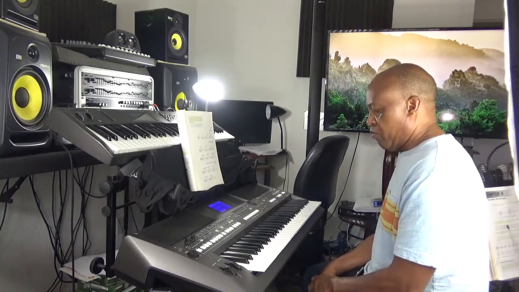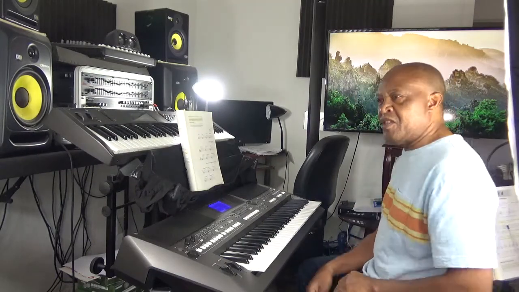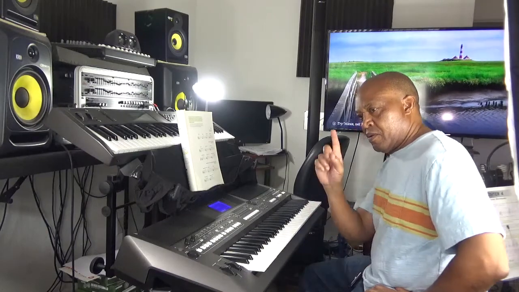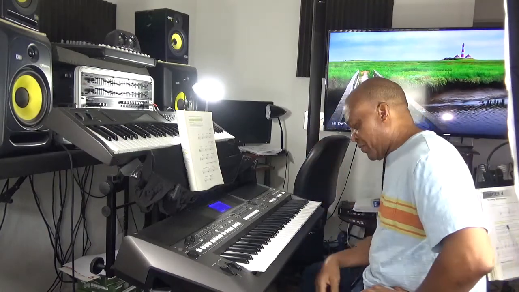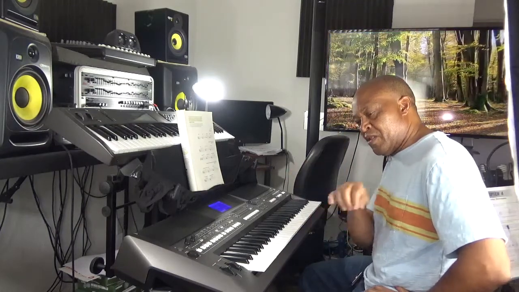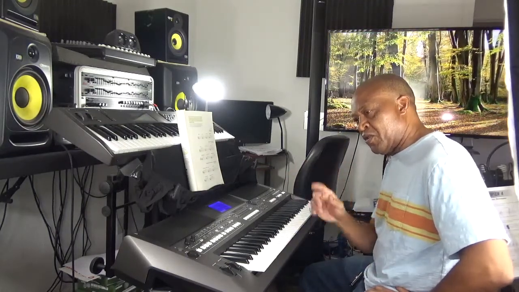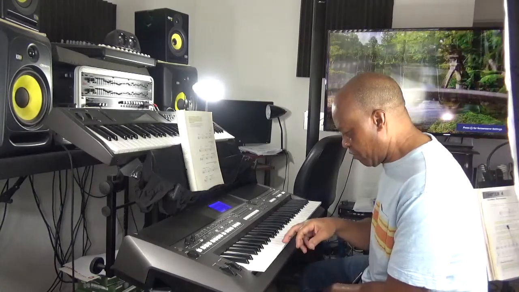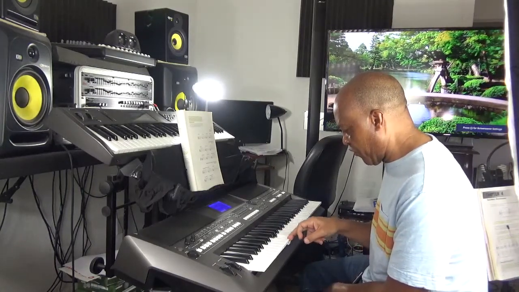Okay, now what if I want to play something called a C major 7th chord? Major 7. Okay, that means I'm thinking about the 7th note of the C major scale. Let me see. 1, 2, 3, 4, 5, 6, 7.